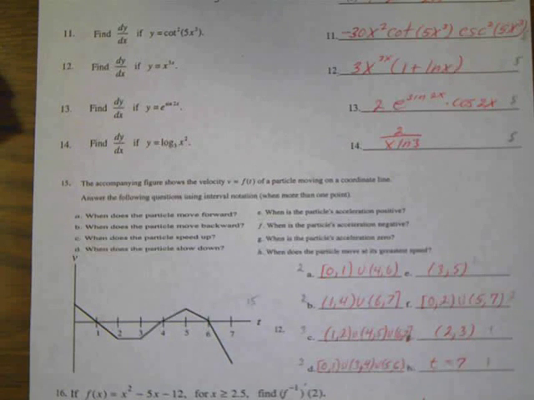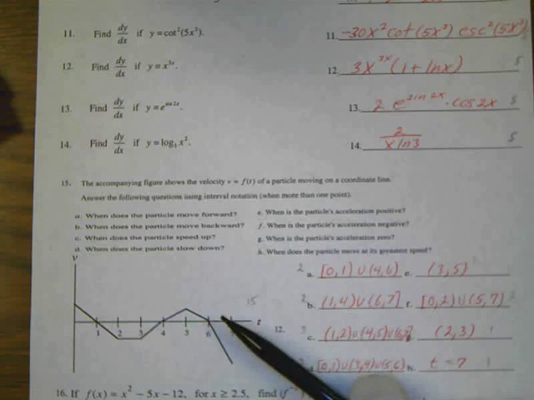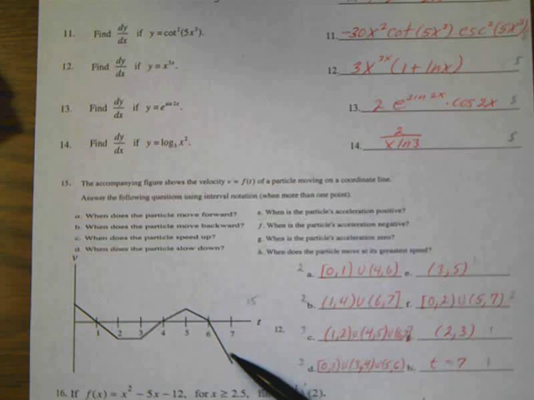And when does the particle move at its greatest speed? Well, its greatest speed is the absolute value of the velocity. So it doesn't matter whether the velocity is positive or negative, that's left or right, just the farthest away it is from the 0. And obviously it's down here, so that's at 7. So t equals 7, that's the most. Okay? All righty, hope that helps you out there.